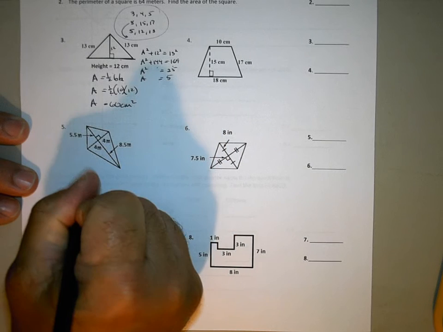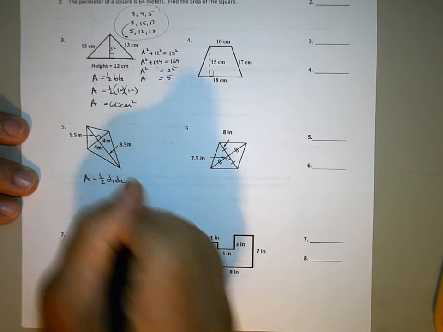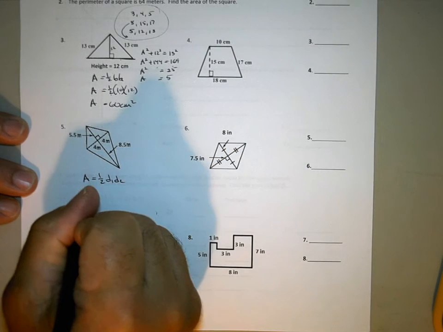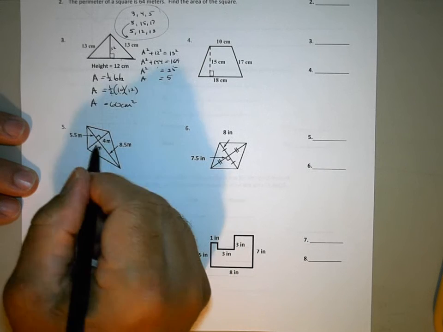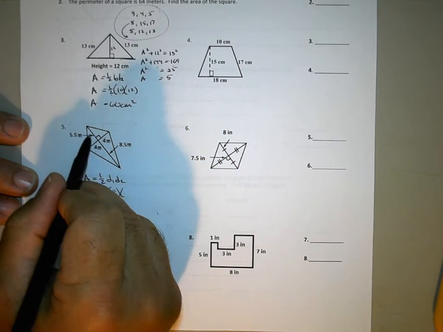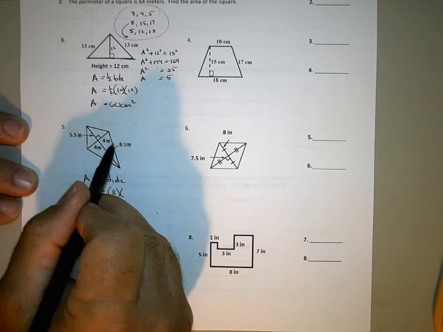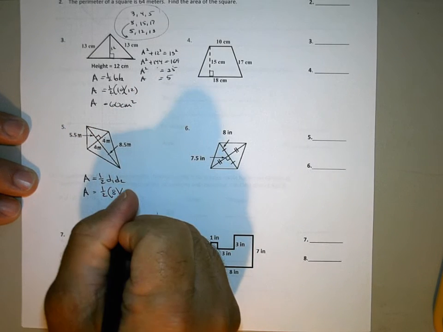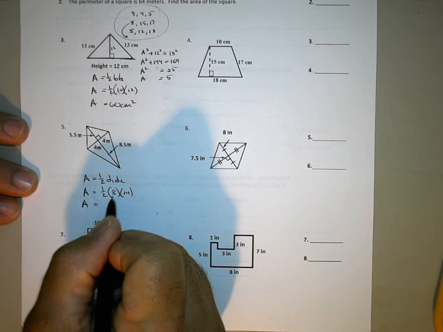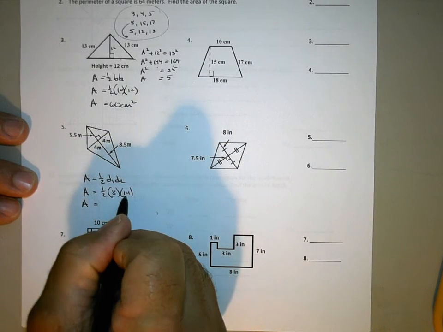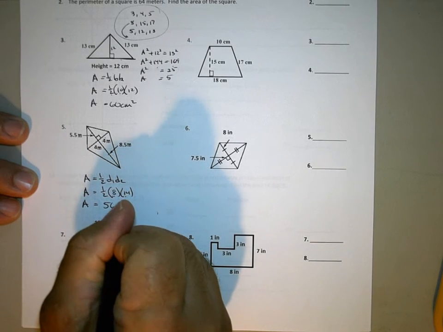This is a kite, so we know the area equals 1/2 diagonal 1 times diagonal 2, which means area equals 1/2 times 8, 4 plus 4, times 5.5 plus 8.5, which is 5 plus 8 is 13, 14. So area equals 1/2 of 8 is 4, and 4 times 14 is 56. And that is meters squared.